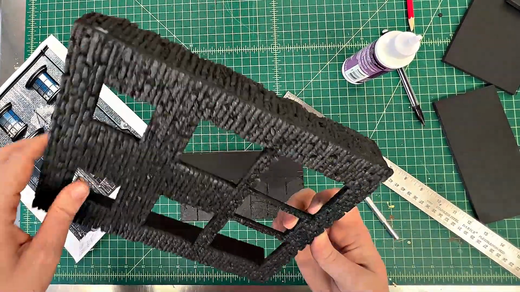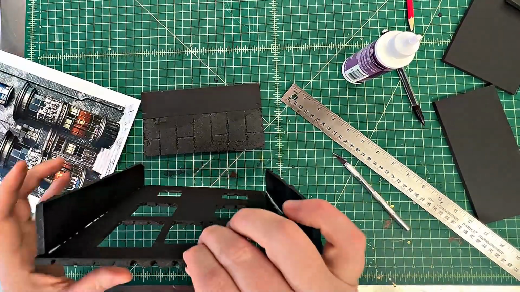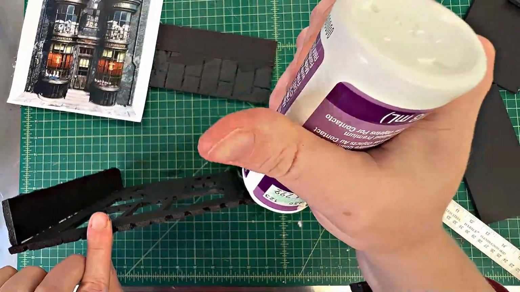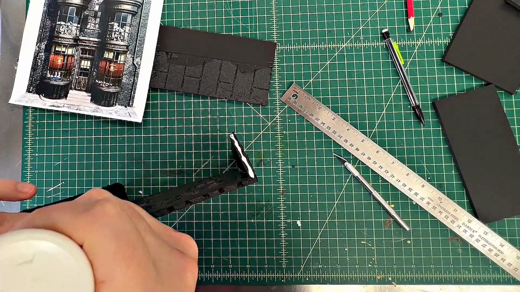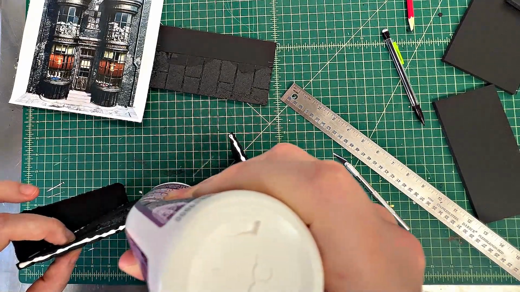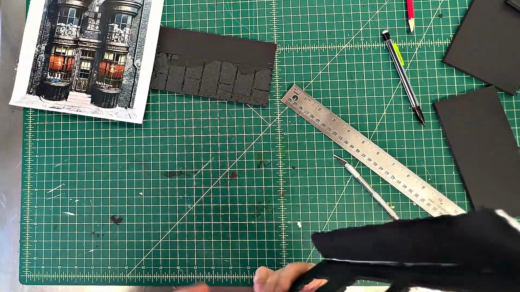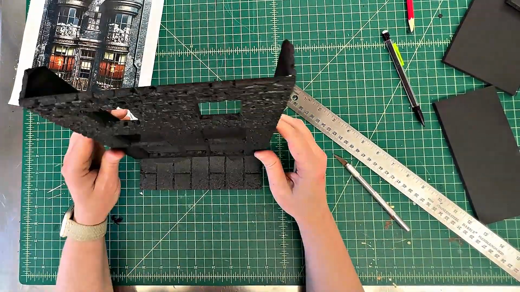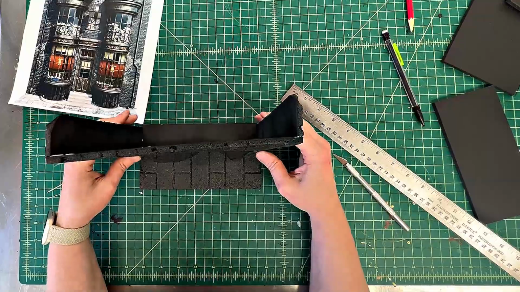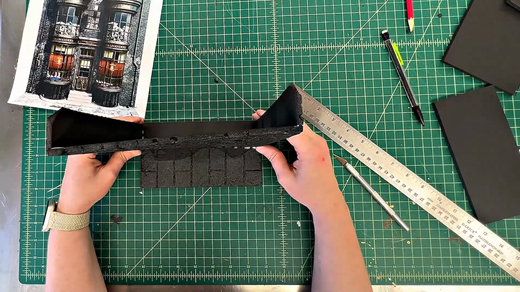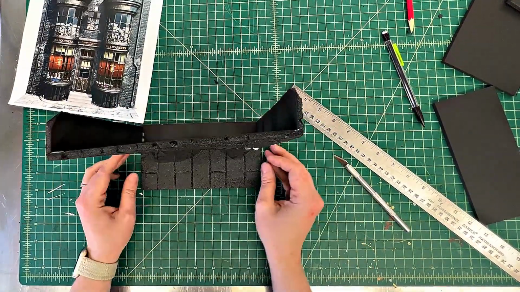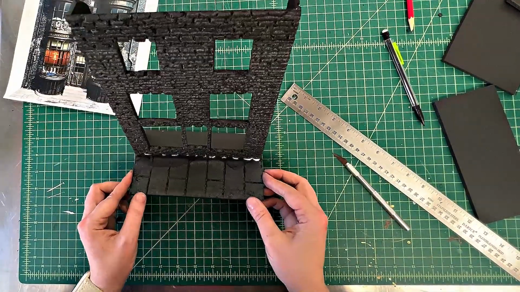Once that's finished, it's ready to glue the base onto the finished brick wall. So I'm going to line it up, make sure that it fits nicely, always dry fit, and then I'm going to glue the edges that are going to make contact. I'm going to press it down onto the base, and hold it nice and secure until the glue starts to dry a little bit. Once you're finished, leave it to cure.